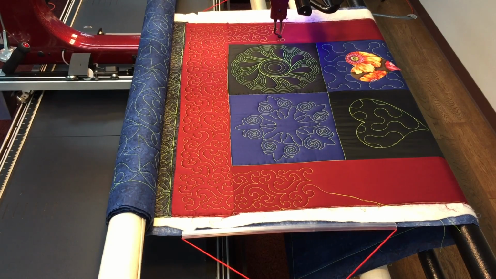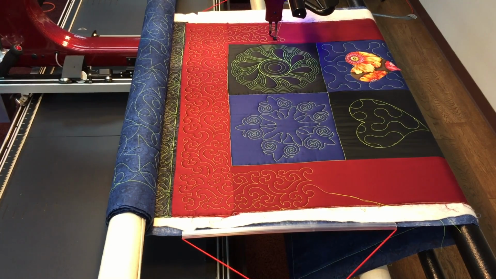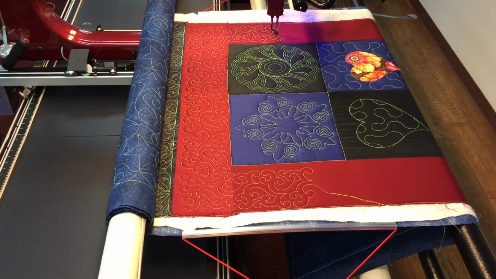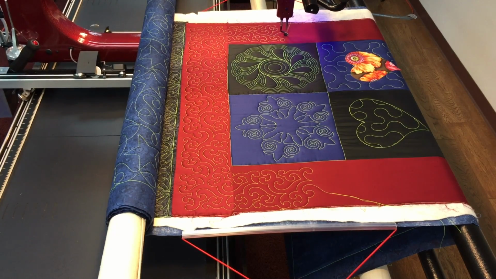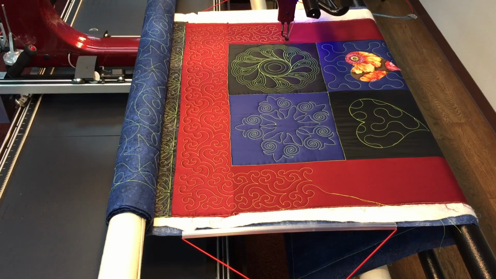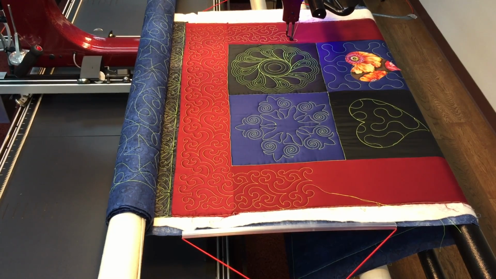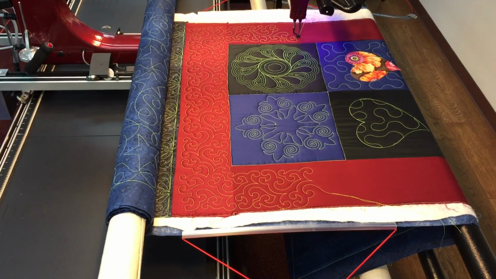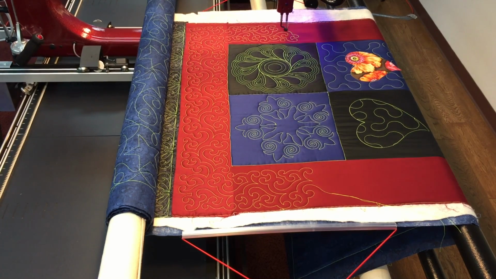So we are about to near our end here of this little section that we've done for our border and corner. It's almost done. It's looking really good. I really like this pattern. It's really cute. Works really well on the border. Almost done, coming around our final curve here.